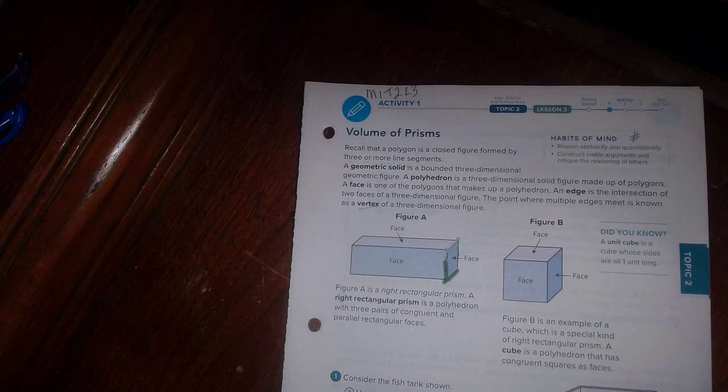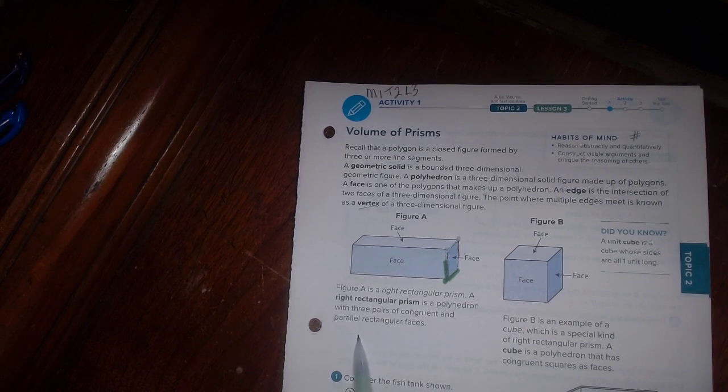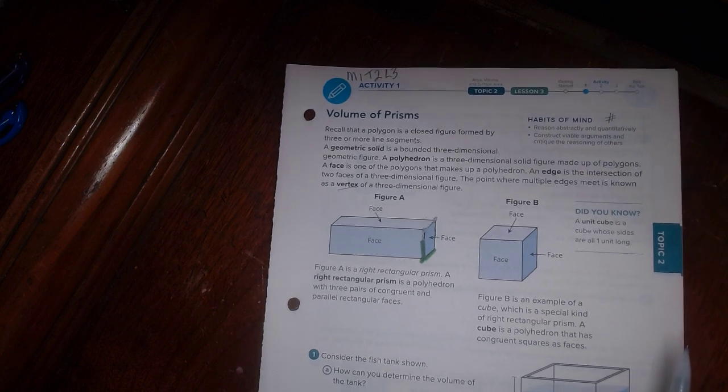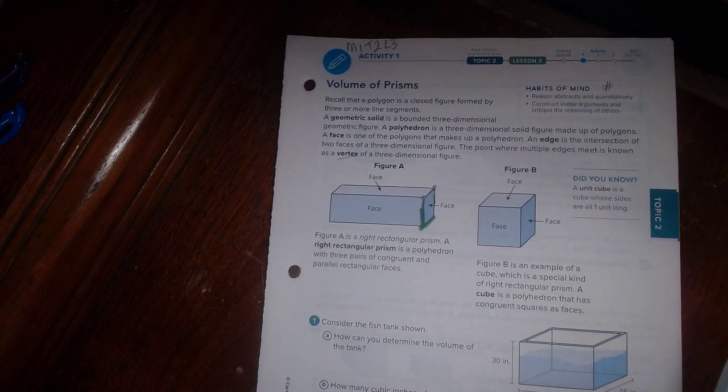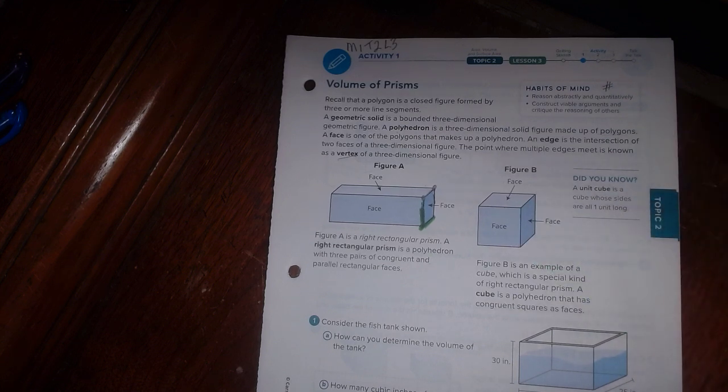A right rectangular prism is a polyhedron with 3 pairs of congruent and parallel rectangular faces. Congruent meaning the same. Figure B is an example of a cube, which is a special type of right rectangular prism. A cube is a polyhedron that has congruent squares as faces. So all the sides are the same.